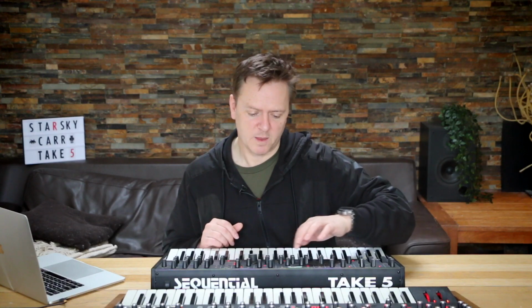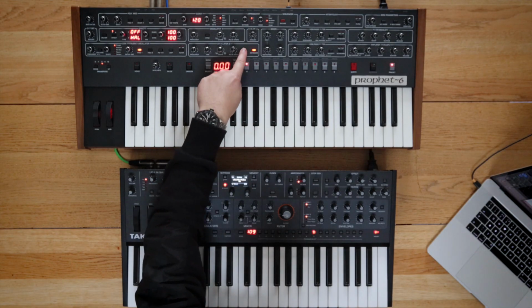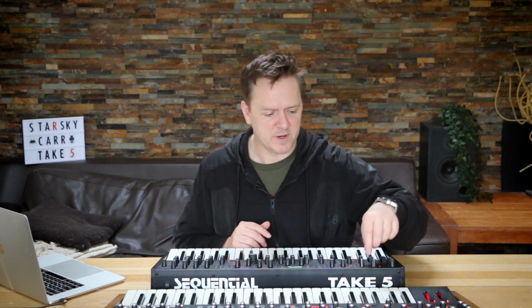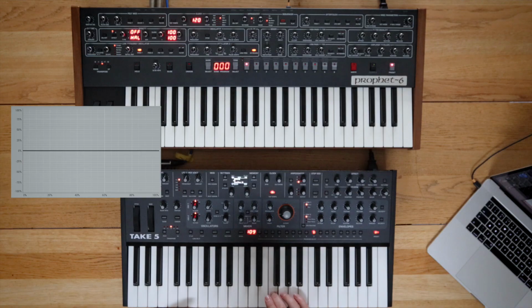We've got sync, we've got FM that I showed in the Prophet 5 video, and I'll show that again here just to show how they sort of tie in with each other. And we've got a low frequency mode on the Prophet 6 that we don't have on the Take 5, but the Take 5 has got an extra LFO, and that LFO is per voice, and you can then modulate the LFO across the keyboard, so you can get polyphonic LFO pretty much.